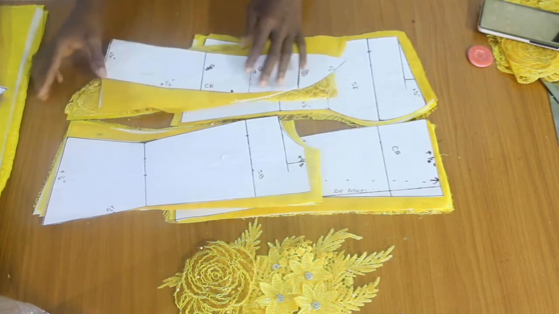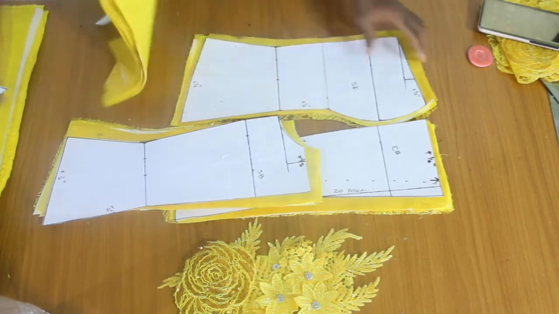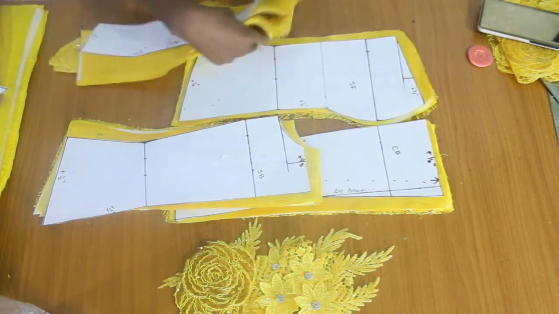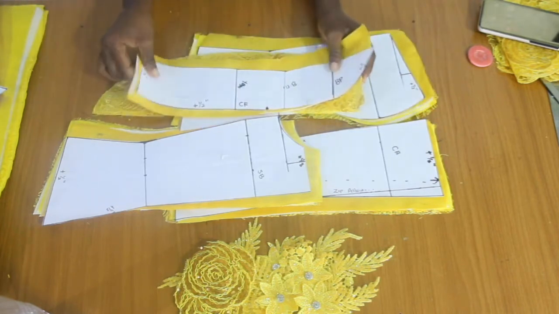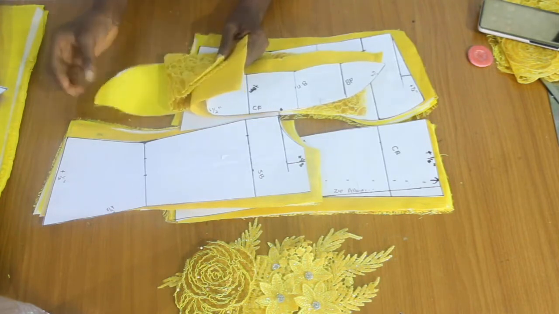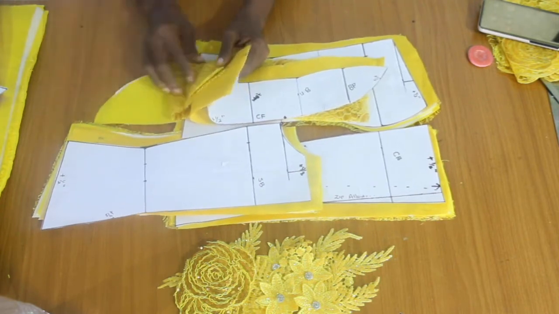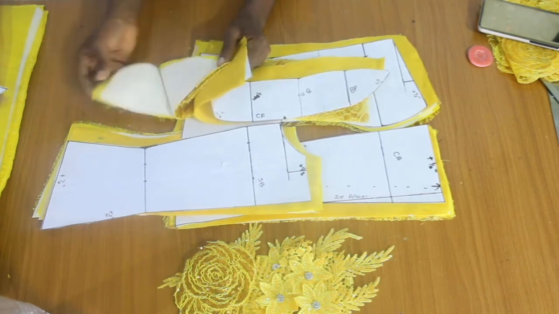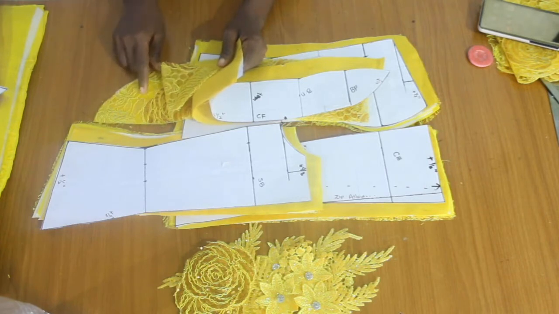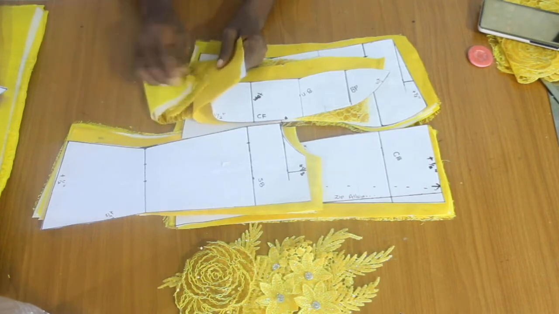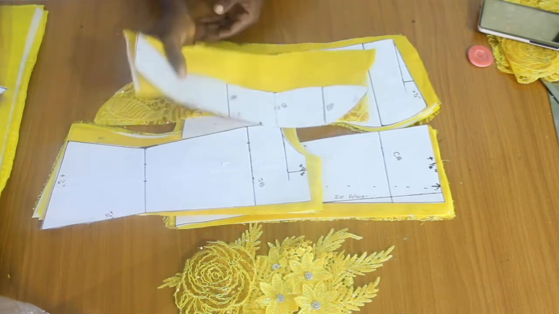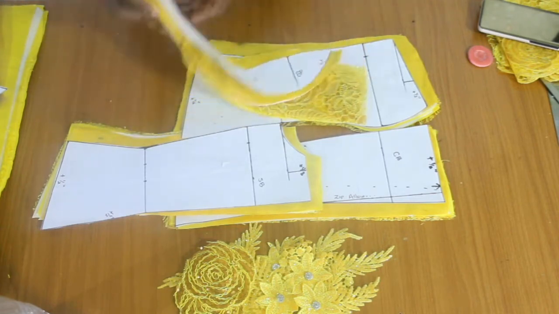So that is it. This is for the center front, the side front, and of course I used the pattern to cut the lining and the satin first. When I was done applying the hairstay on them, then I used the satin to cut the lace. So that is actually the process.